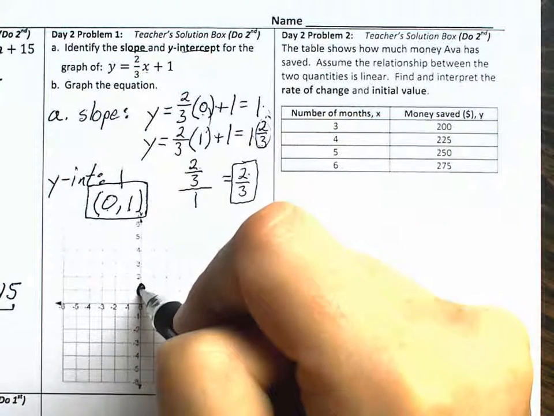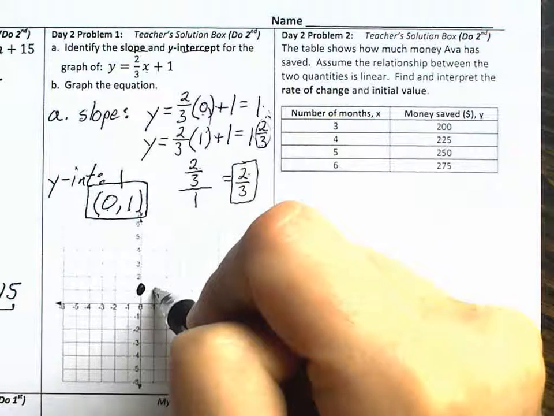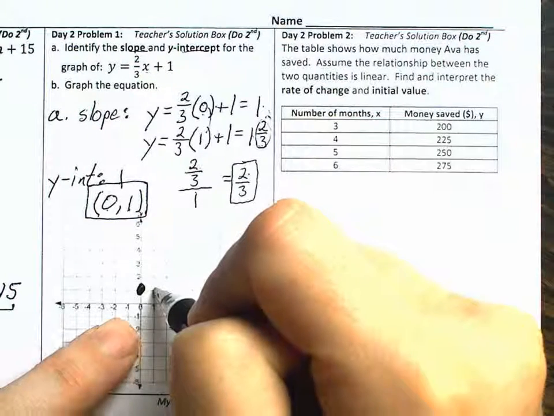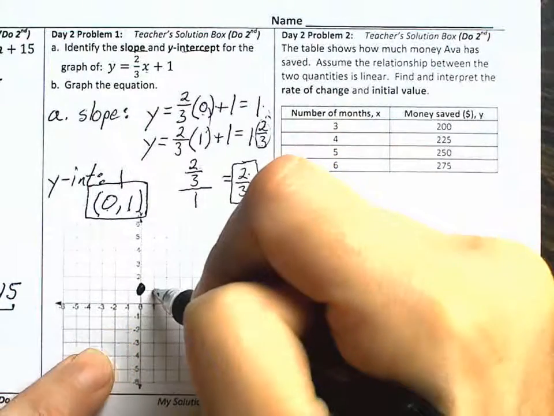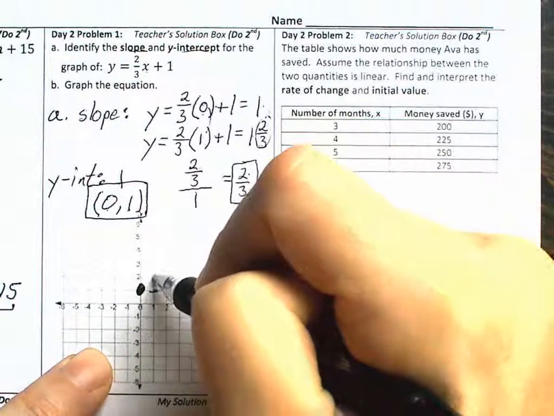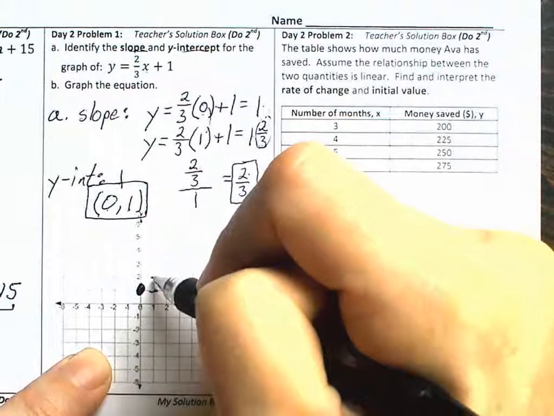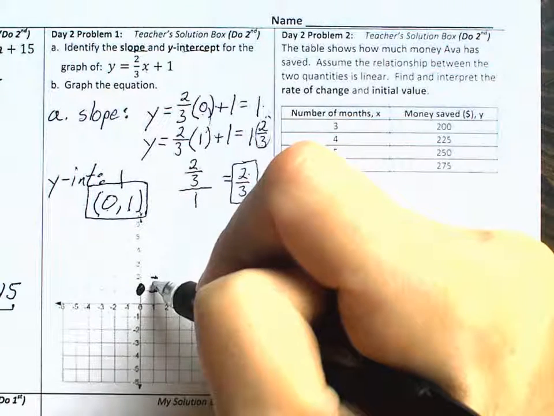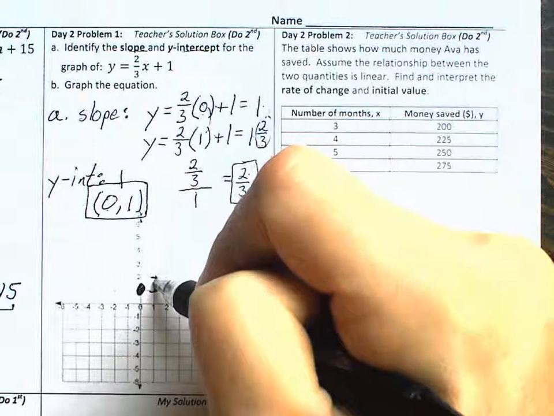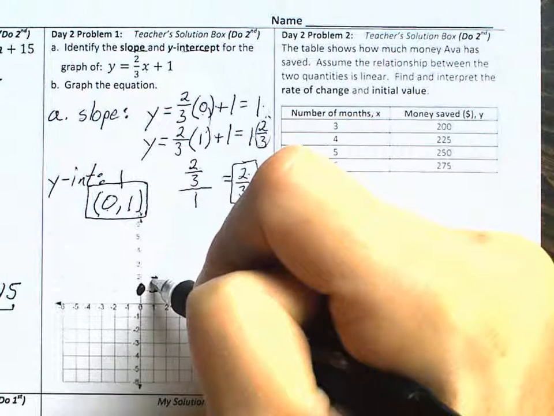Let's increase the x by 1. One spot to the right. Now let's increase the y value by 2/3. Okay. 2/3 is not all the way up to the next grid square. That would be 1 full unit. 2/3 is a fractional amount of the way up, maybe about right here.